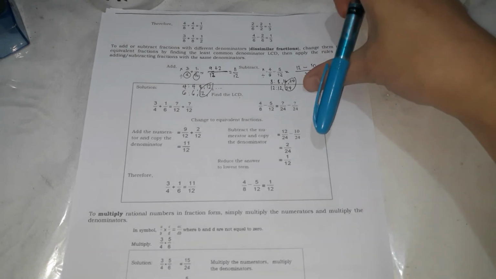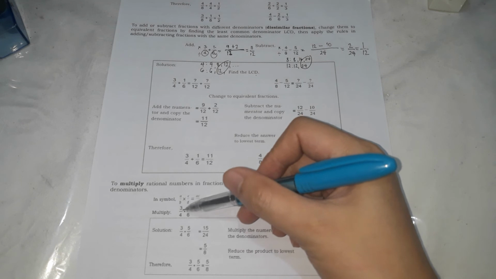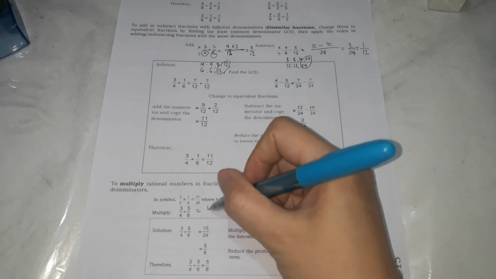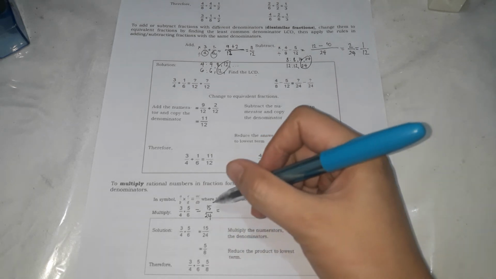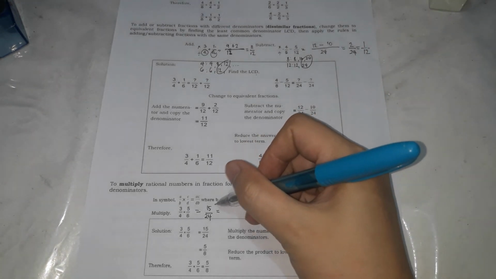Next, to multiply, it's actually easier, because all you have to do is multiply the numerators and the denominators. Example, 3 over 4 times 5 over 6. What you do there is 3 times 5, which is 15, over 4 times 6, which is 24. You can simplify this one. You can divide by 3.